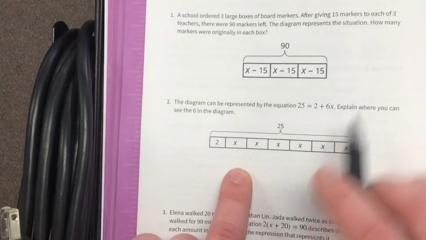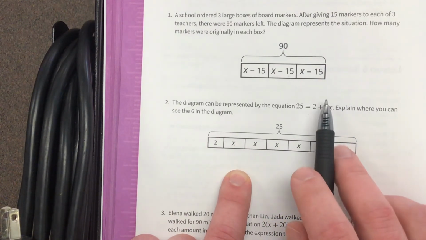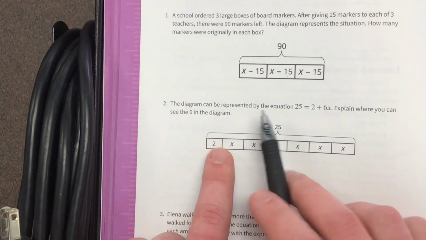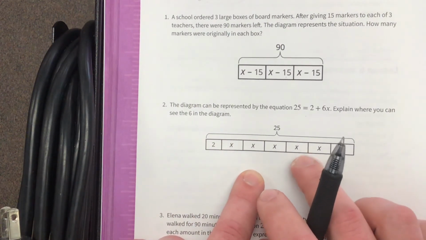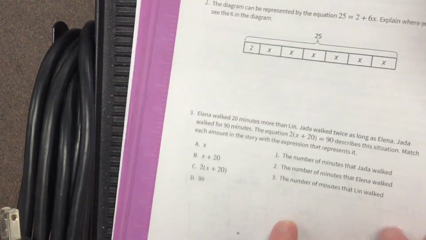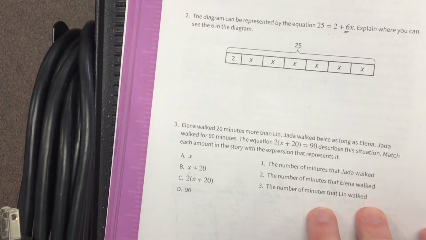All right. 2 gives another diagram, and it gives the equation, and it just says, you have a question on number 1? Or on 2? It says, explain where you can see the 6 in the diagram. This is homework, Josh, so you can do that on your own. All right, so just explain where that 6 is represented in that tape diagram.